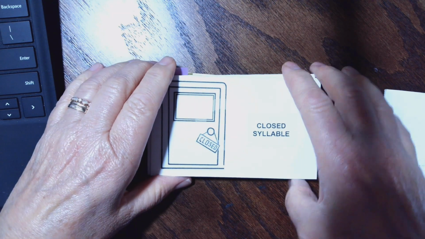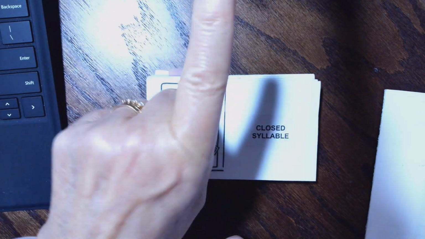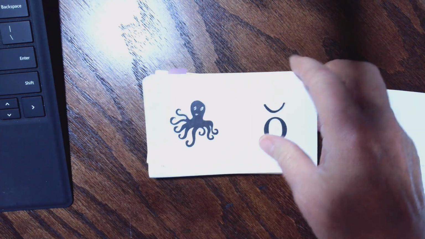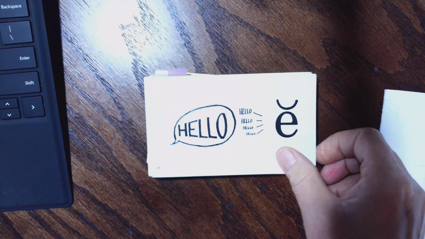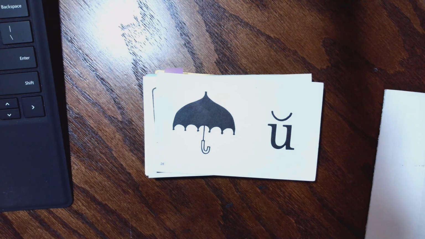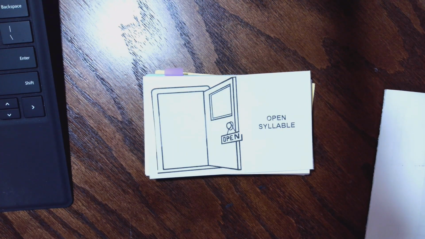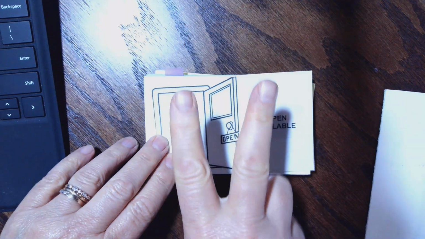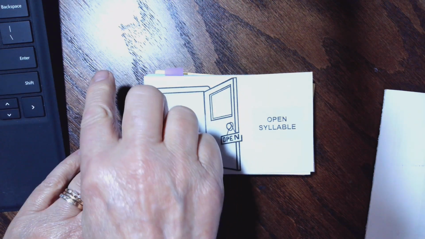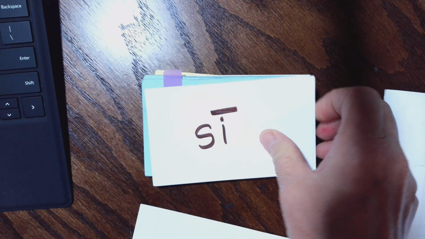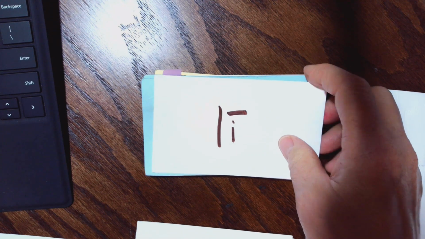A closed syllable ends in at least 1 consonant after 1 vowel. The vowel in a closed syllable is short. Code it with a breve. O, octopus, ah. E, echo, eh. A, apple, a. I, itch, i. U, umbrella, uh. An open syllable ends in 1 vowel. The vowel in an open accented syllable is long. Code it with a macron. Long vowels say their name. Pie as in pilot. Tie as in tiger. Sigh as in silent. Lie as in lion.